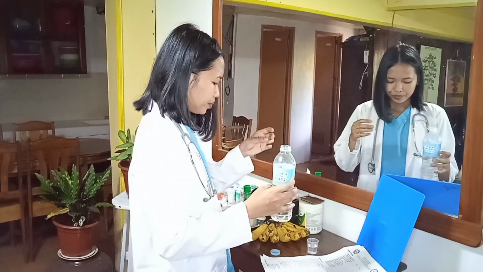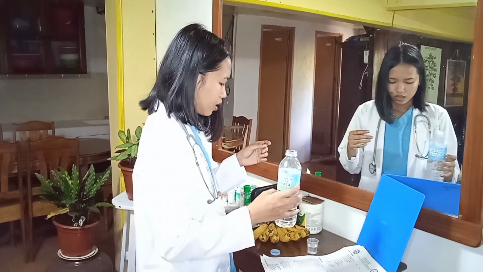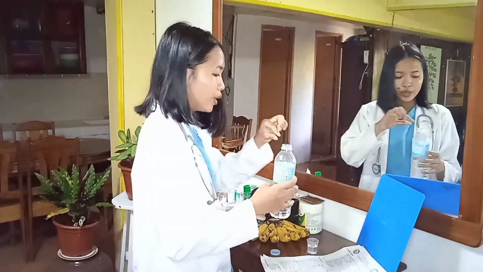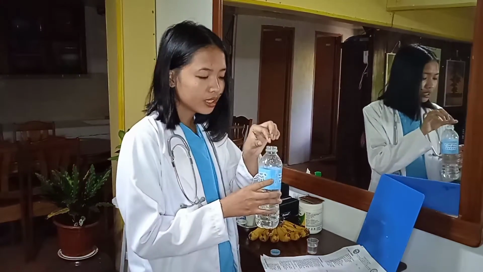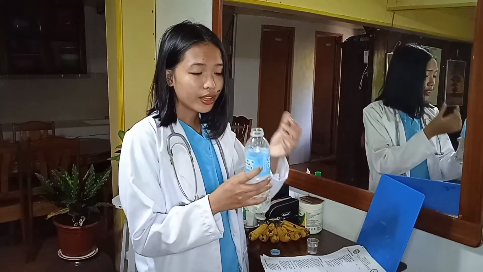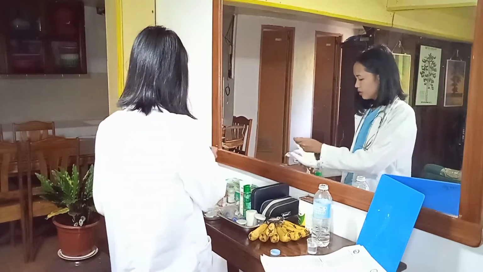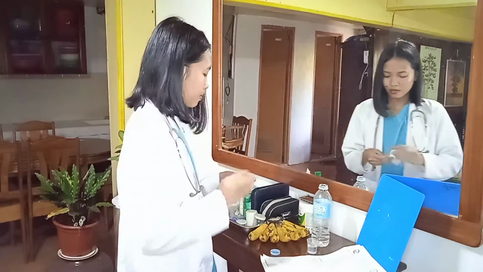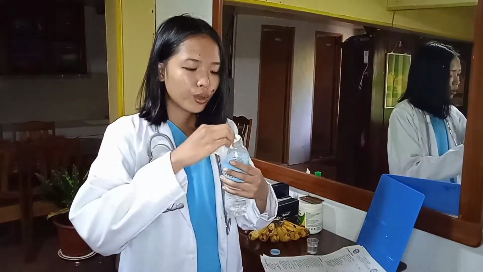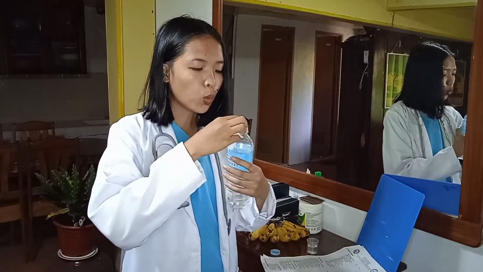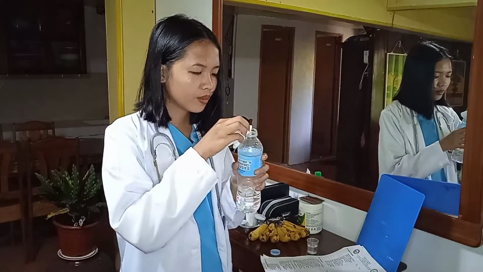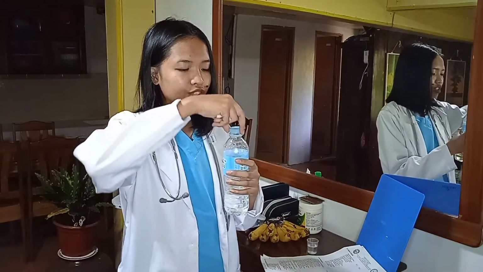Then after, before we put back the medication cap, first we are going to wipe the lip of the medication bottle. So we are going to wipe it before putting back the medication cap.